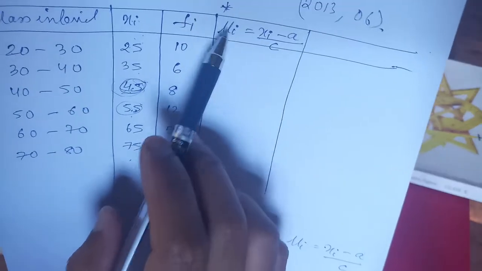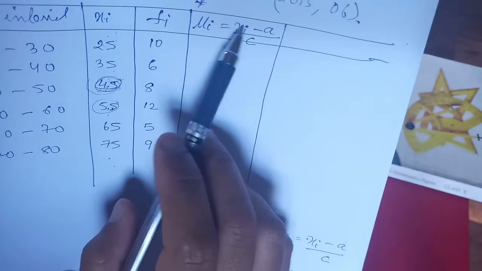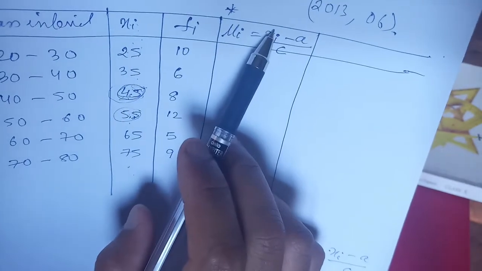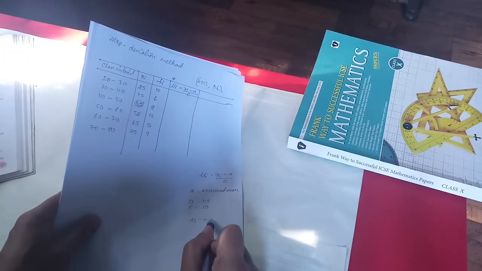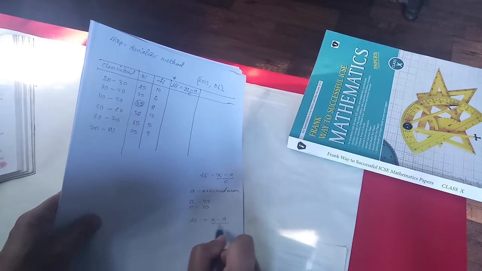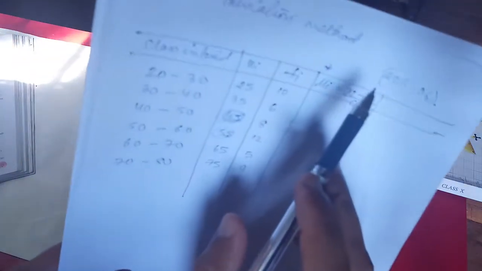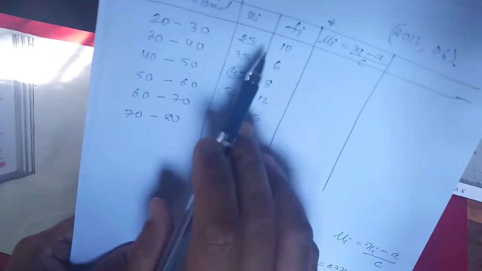Now let us find the first ui. See, let us take this formula. What is the first xi? 25. So we will substitute in the formula like this. xi is, look at the first xi, 25.